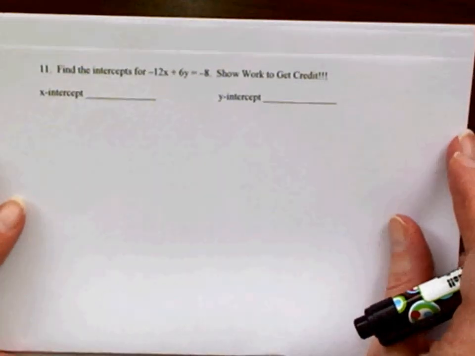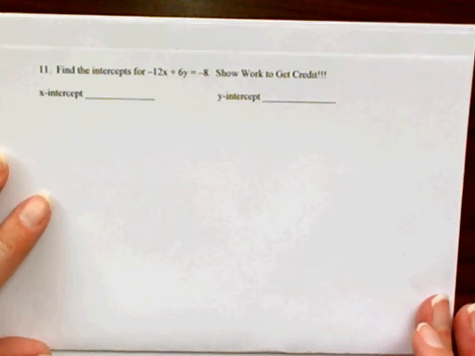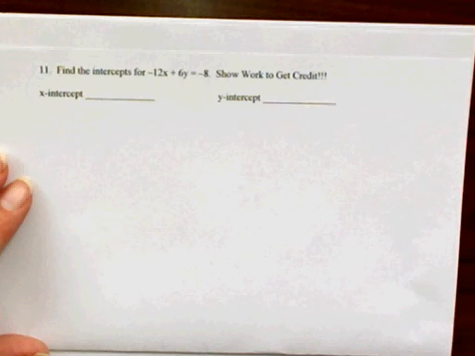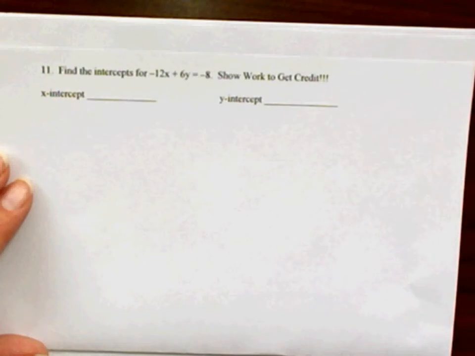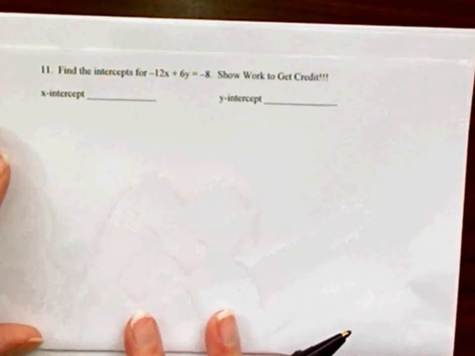Problem 11. They're asking about x and y intercepts. So it says find the x-intercepts and y-intercept. Okay, let's just reword that. So let's find the intercepts for negative 12x plus 6y equaling negative 8. Notice we have to show work to get credit, meaning I can't just write in an answer. I've got to illustrate how I came up with that.